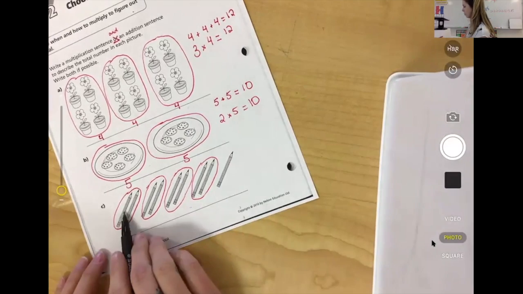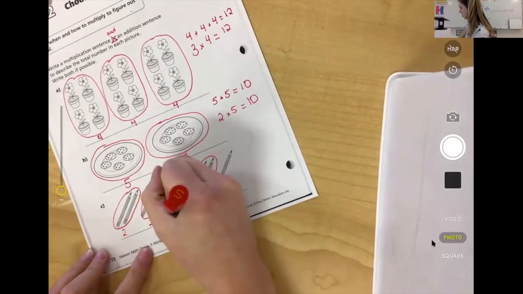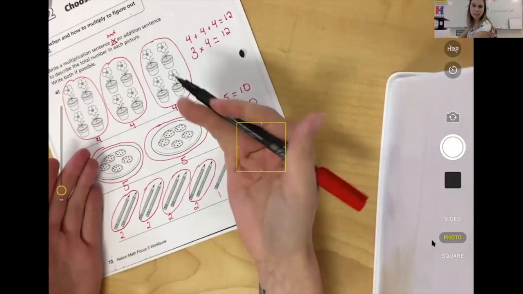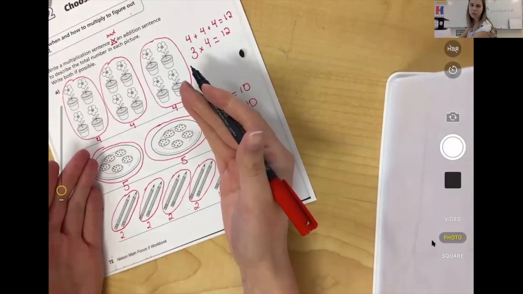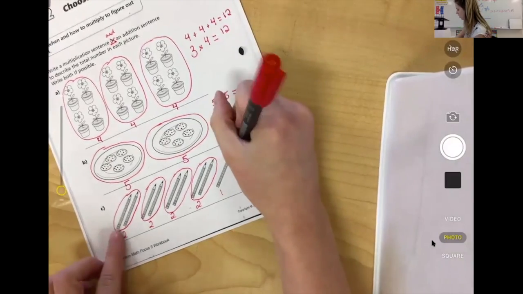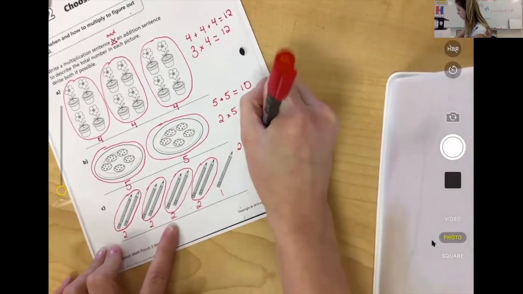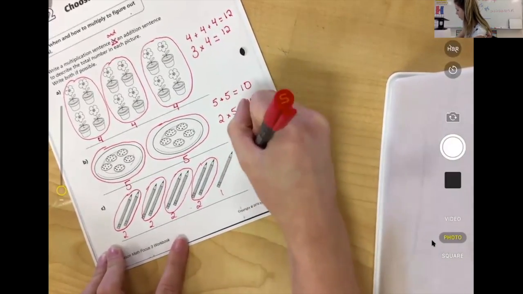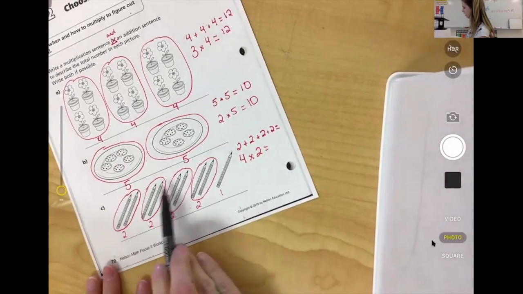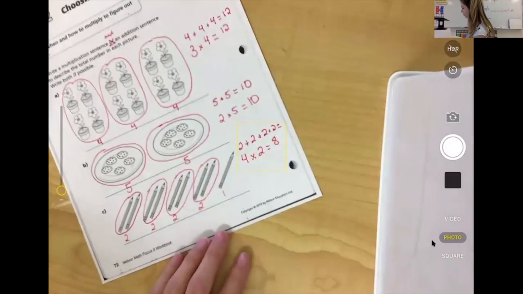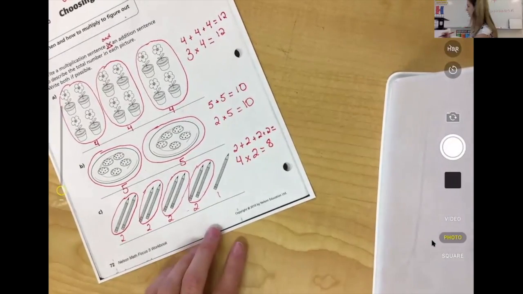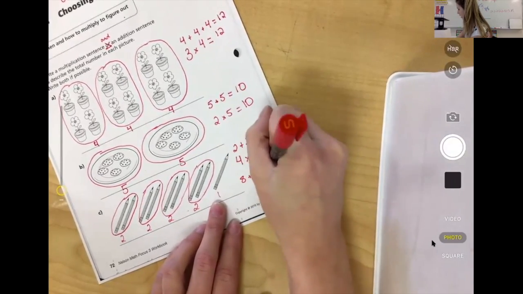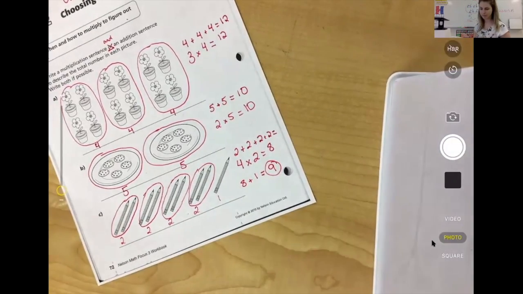So how many are in my groups? I have 2, 2, 2, 2, and a little 1 guy there. So if I'm gonna make these guys a multiplication sentence, we got to start with our repeated addition sentence. So I have 2 plus 2 plus 2 plus 2. That's 4 groups of 2. That equals 2, 4, 6, 8. Good. Okay, are we done? No, we still have our little 1. So we have to go 8 plus 1 equals 9. There are 9 pencils there all together.